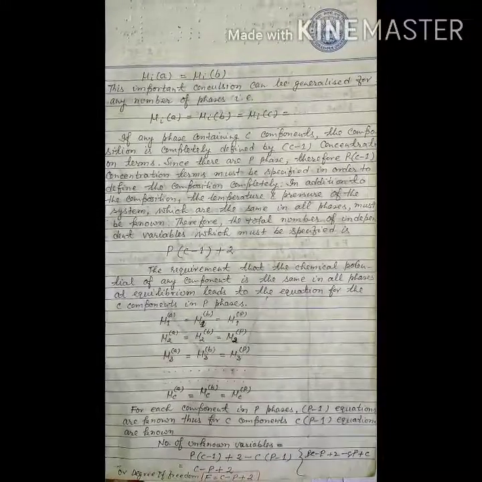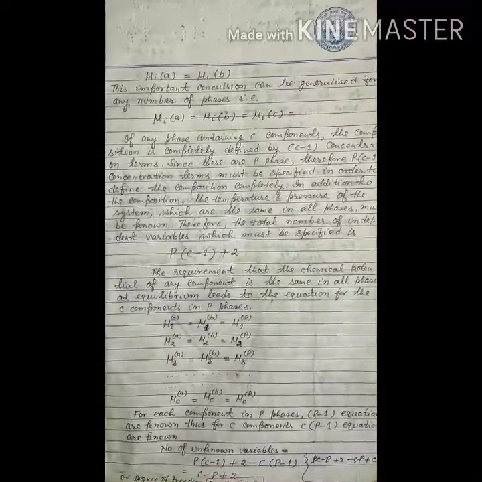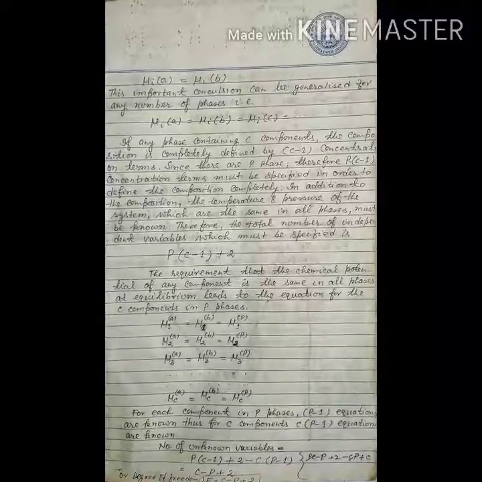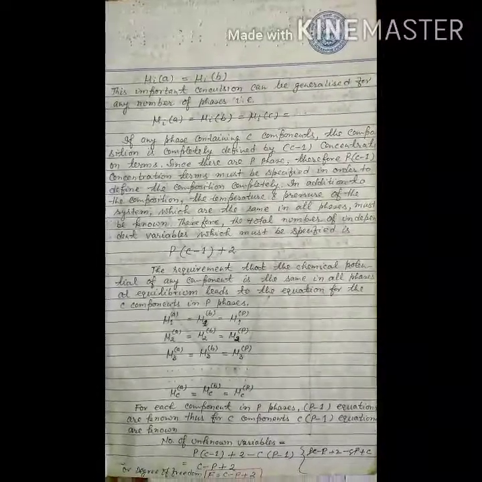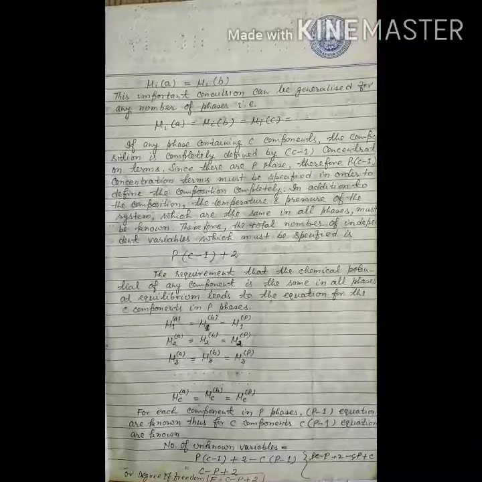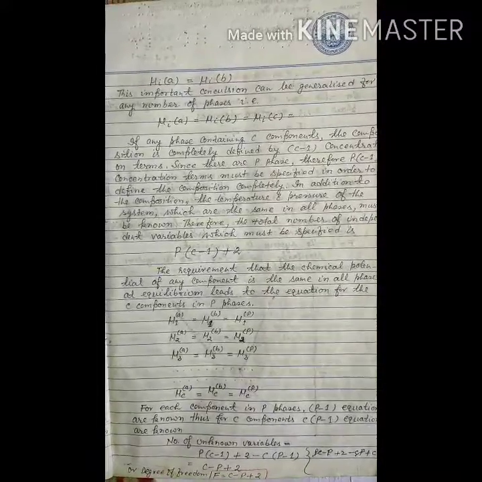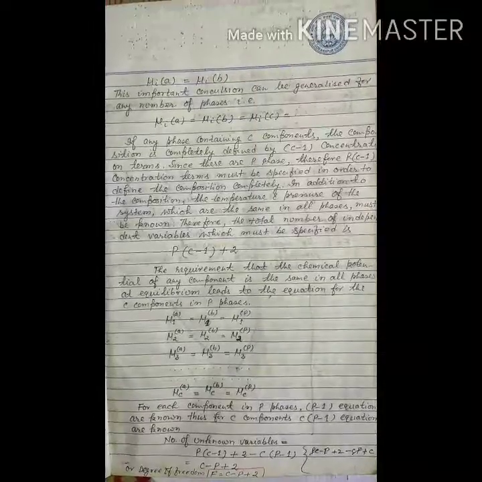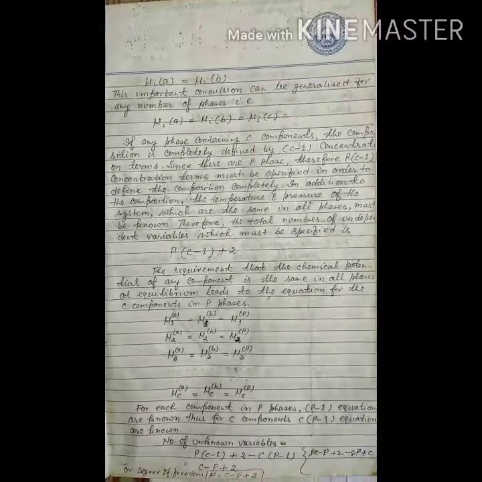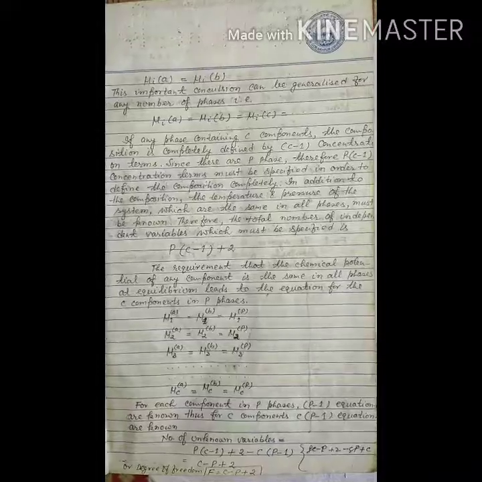P minus 1 equations are known. Thus, for C components, C(P minus 1) equations are known. Then the number of unknown variables equals P(C minus 1) plus 2 minus C(P minus 1).